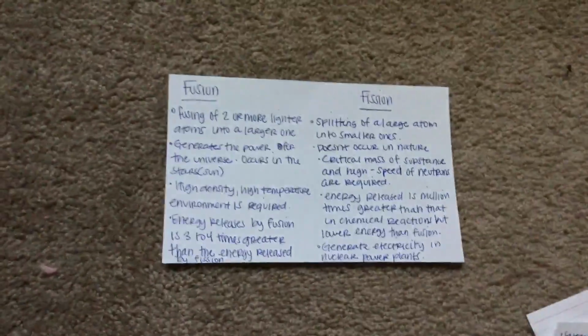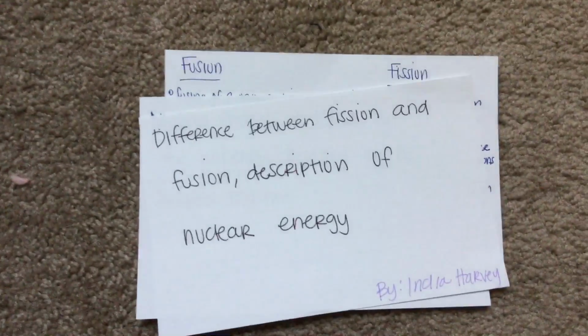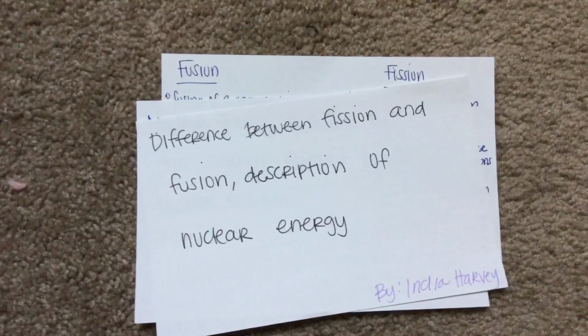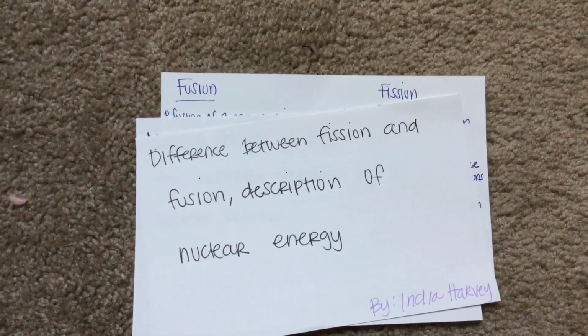So, in conclusion to today's activity, we discussed the definition of nuclear energy, as well as the difference between fission and fusion in a table format, as well as showing pictures of how these two nuclear energies break apart.